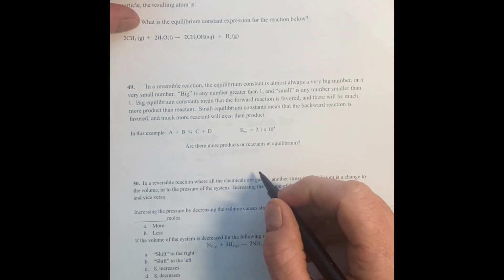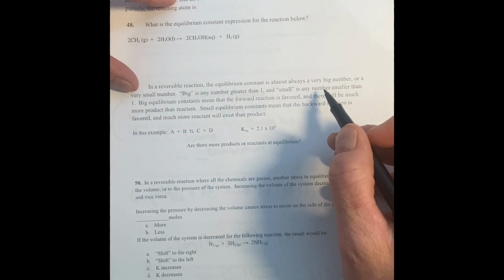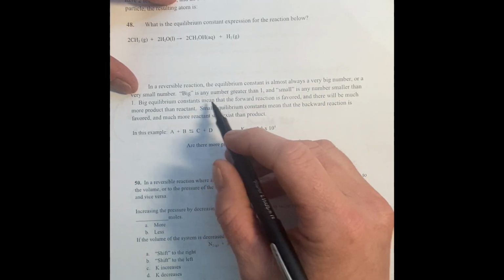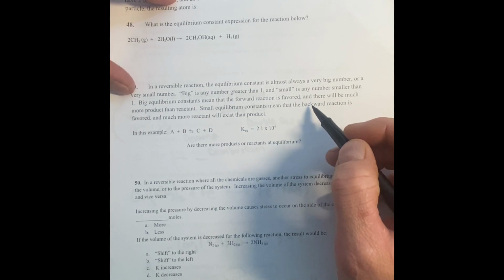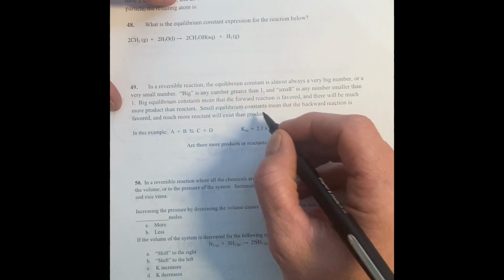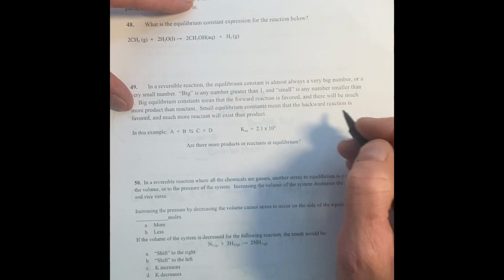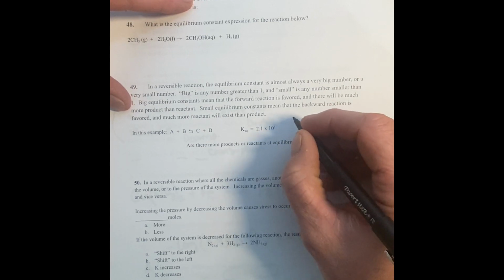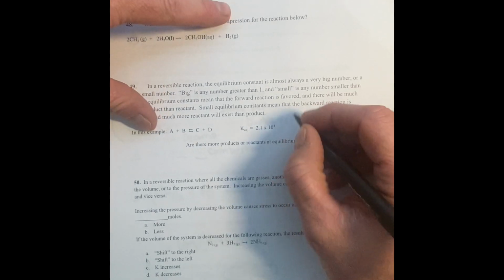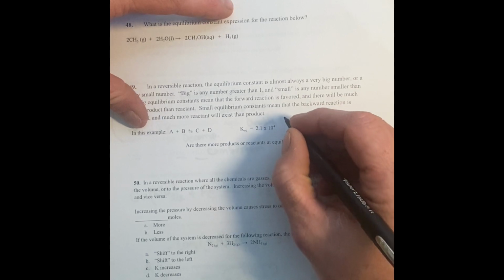All right, number 49. In a reversible reaction, the equilibrium constant is always a very big number or a very small number. We talked about this in class. Big is anything over 1 and small is anything under 1. A big equilibrium constant means that the forward reaction is favored and there'll be much more product than reactant. Small means the opposite of that. I think it's possible I told you this wrong in class, but hopefully by the time you get here, we will have already remedied that mistake.